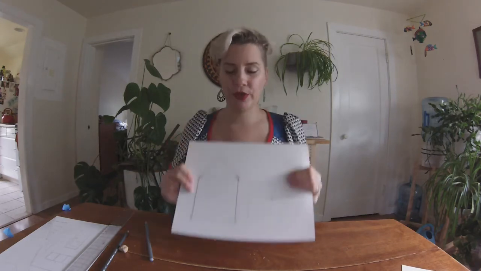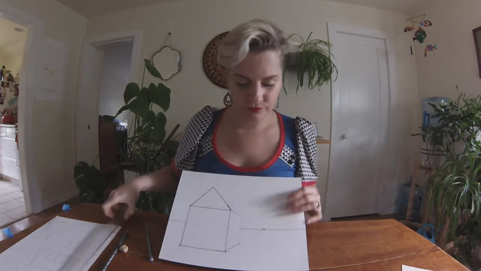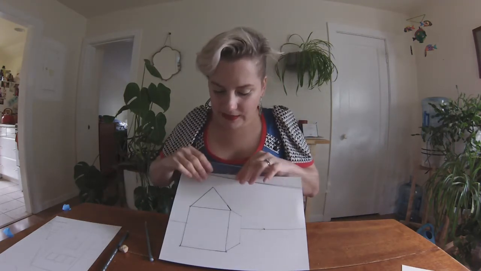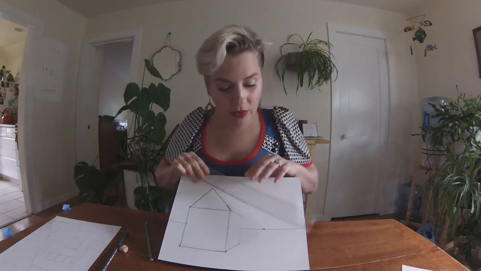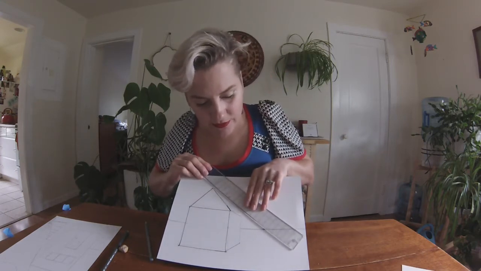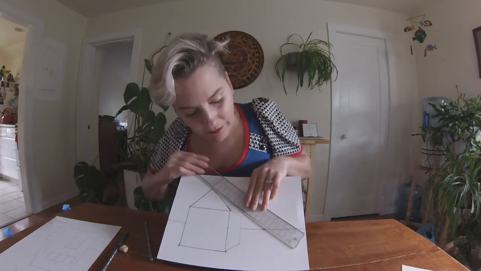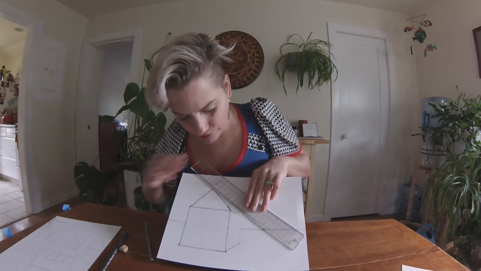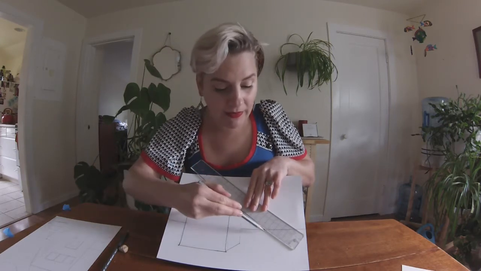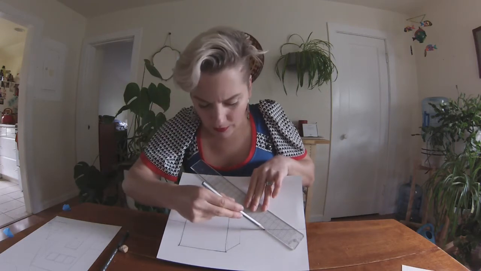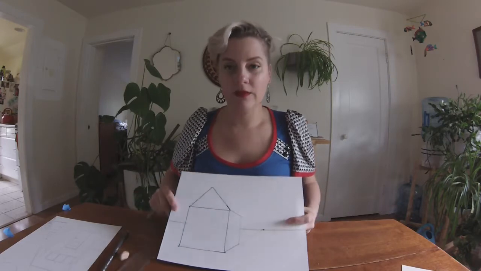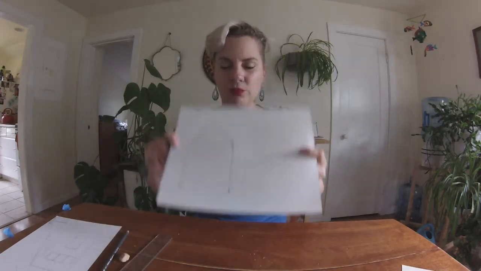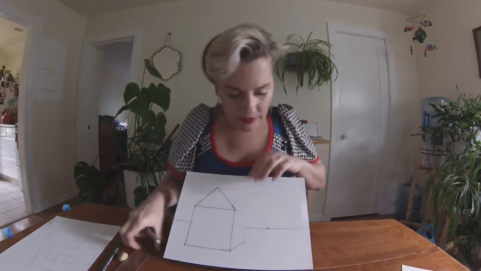So next we're going to put on our roof. So we're going to take that top point here, the top of our triangle, and we're going to connect the dot to our perspective point. Okay, so I'm going to do my light line with my pencil. Okay, so we got a light line. Well, it's really light for you guys, so do it with the darker pencil.